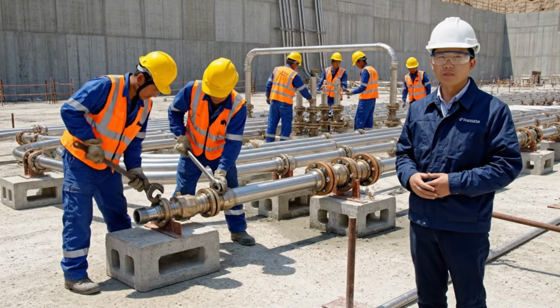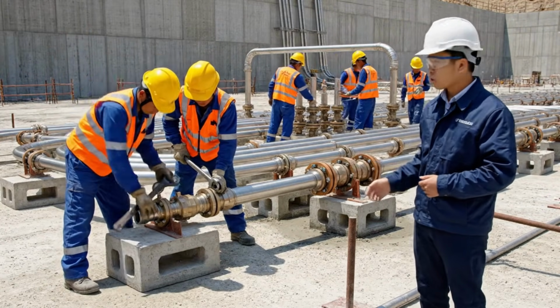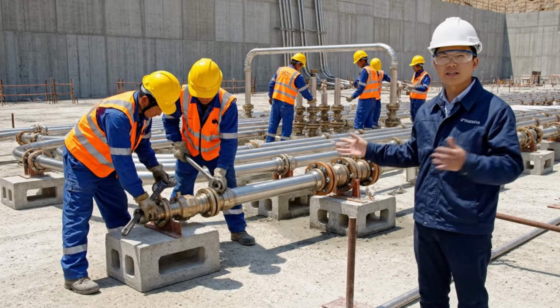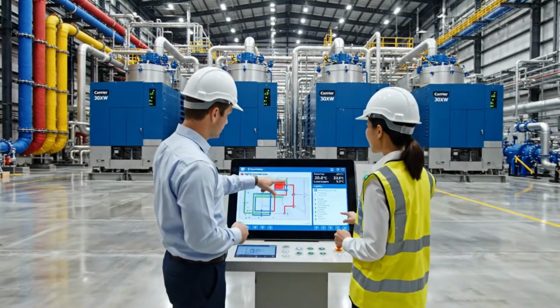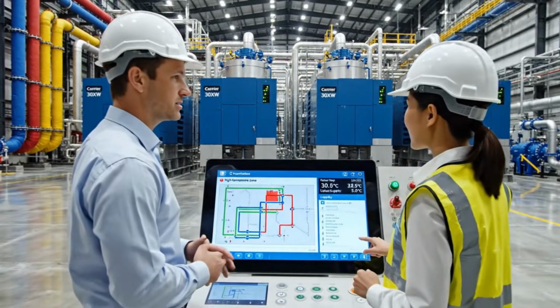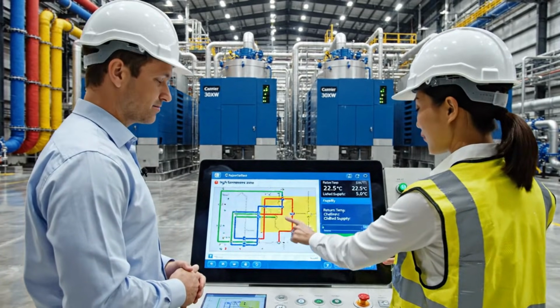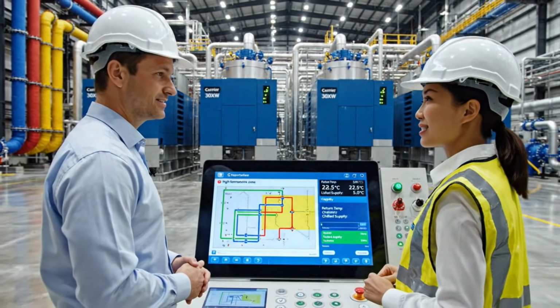To prevent thermal cracking in the mass concrete, we're installing these steel cooling pipes in serpentine patterns. The goal is to keep the concrete below 30 degrees Celsius, correct? That's right. We're adjusting the flow rate now to stabilize this section.